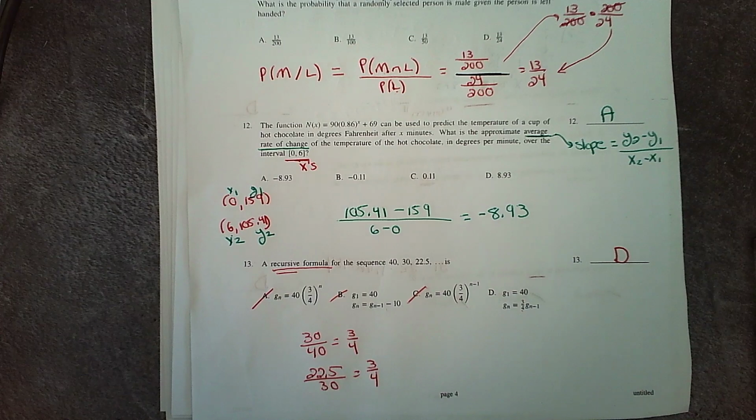All right, so that's basically the first half of the multiple choice. I'm going to stop here, and then I'm going to record the second half of the multiple choice separately.